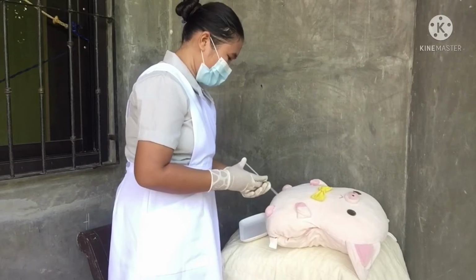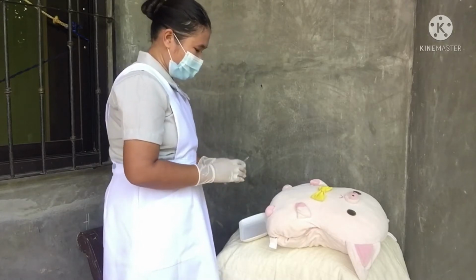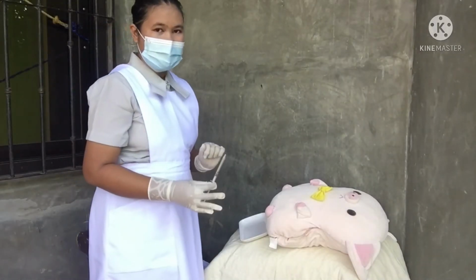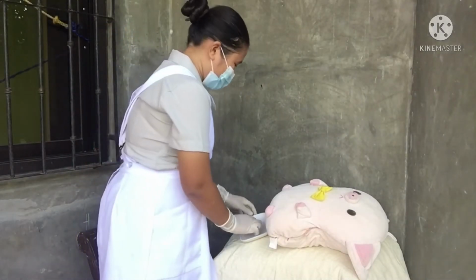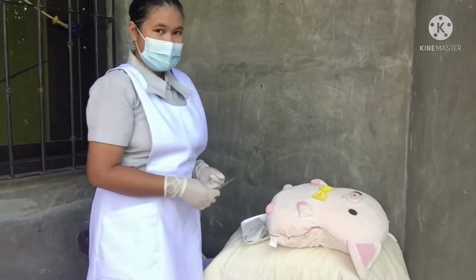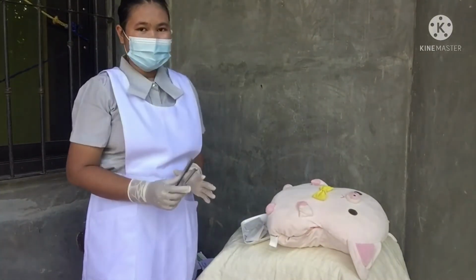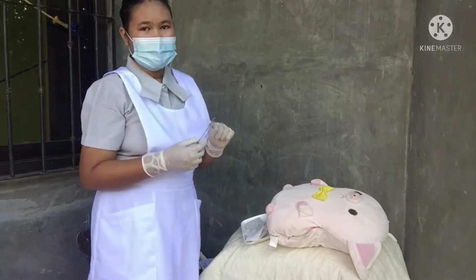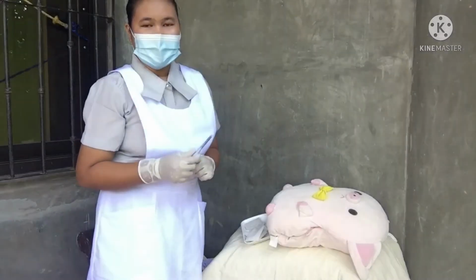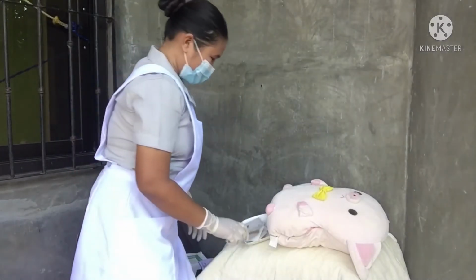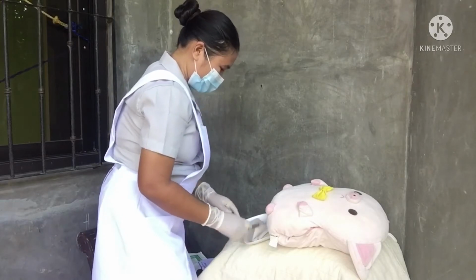Now we proceed to dry the wound. So we will place it now in the trash. Now I will proceed to drying the wound after irrigating. I will use tongs since it's improvised. You will need to use tweezers in actual practice.